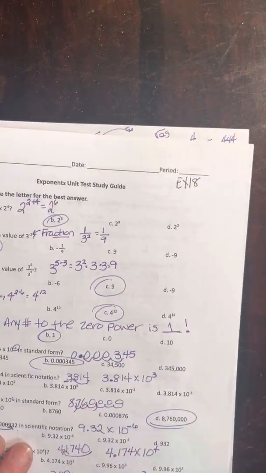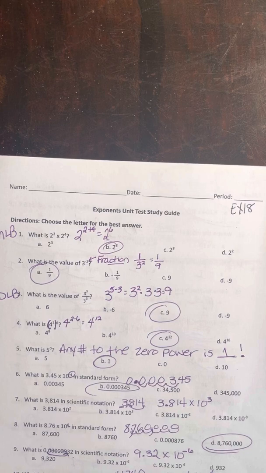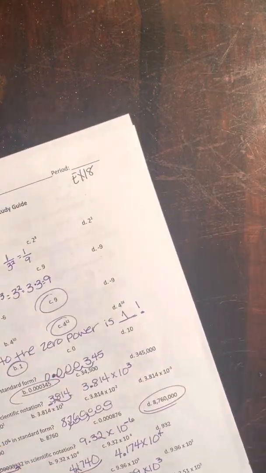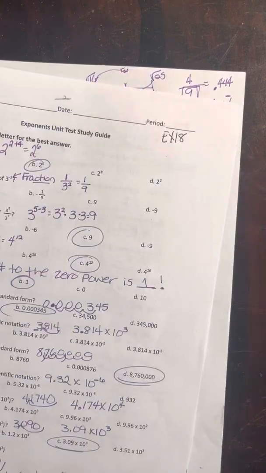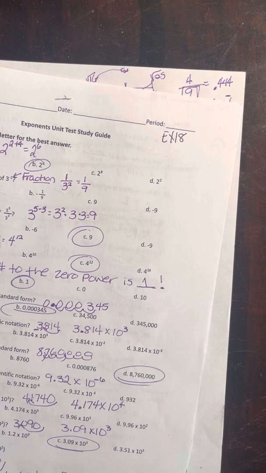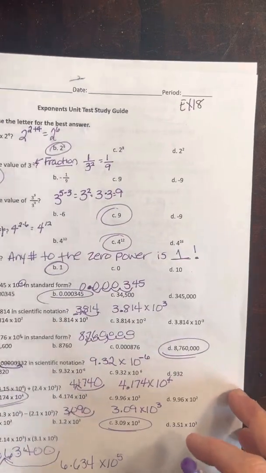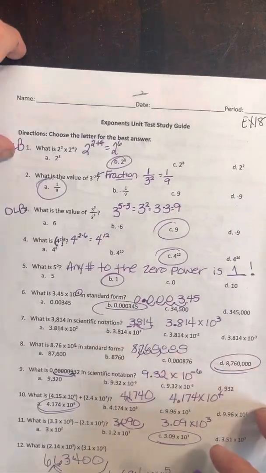But I'll get this uploaded, and I want you to underline the words name, date, and period on here and circle that EX18 at the top. And if you'll flip it back over, in the bottom right-hand corner of each page, just draw me a smiley face.